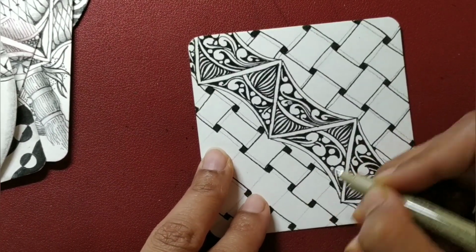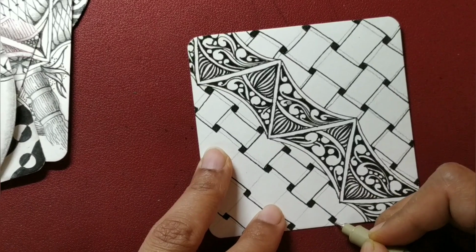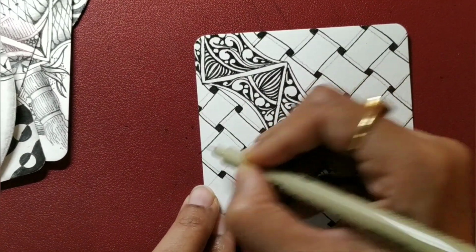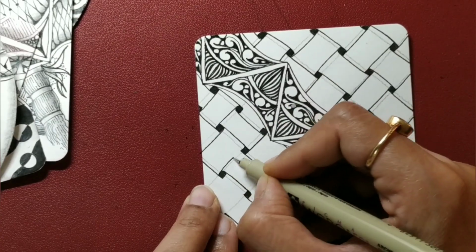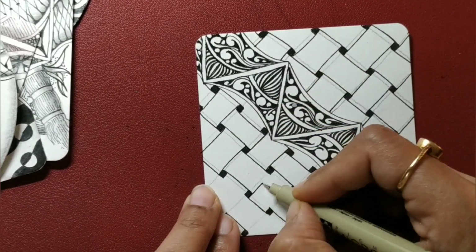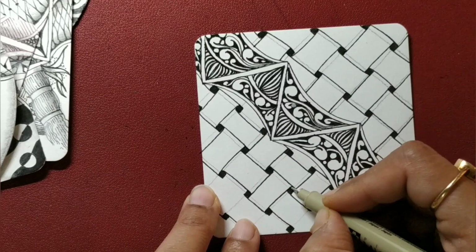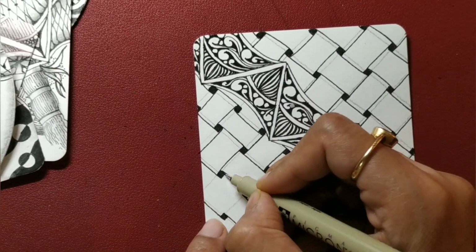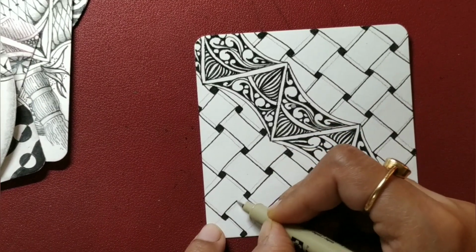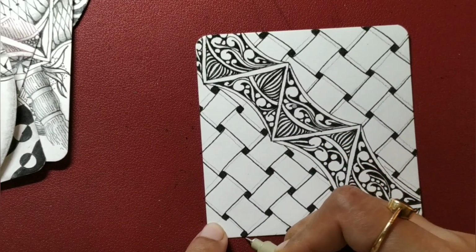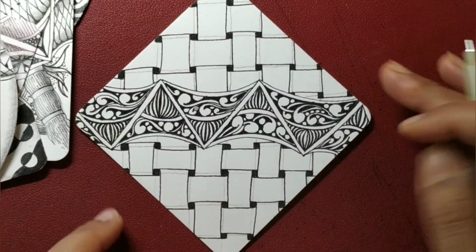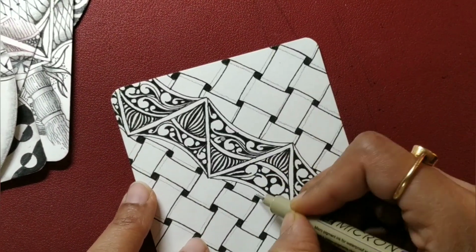Make sure you keep the lines straight, we are not adding curve to the lines here. This way it is alternating and this way it is mirror. Again inside. Right, so we are done with the tangle W2.